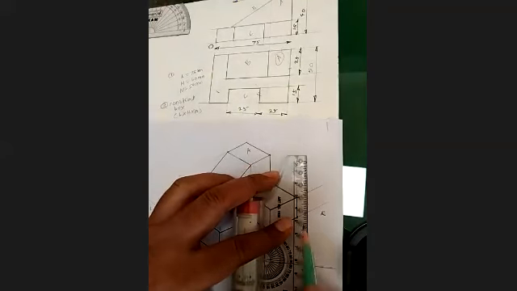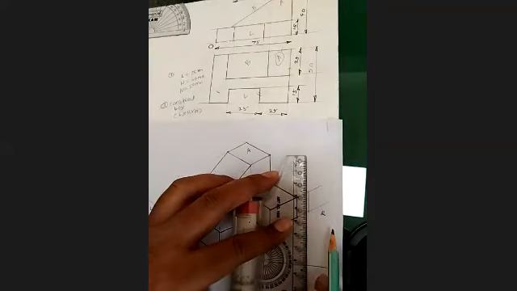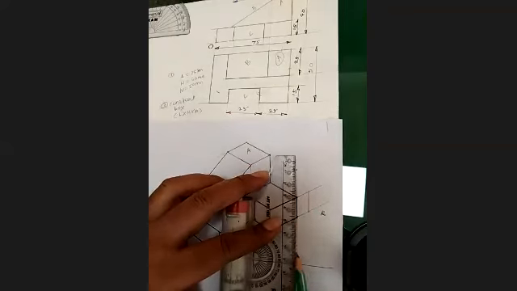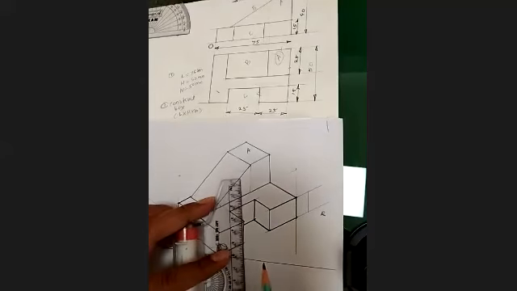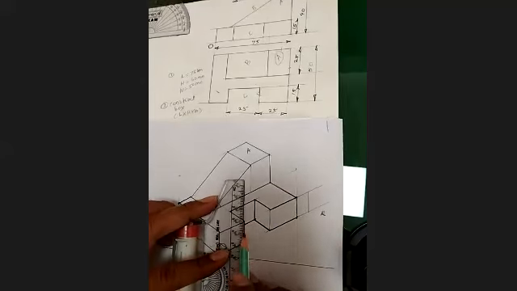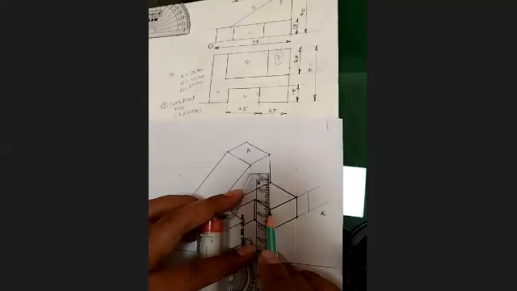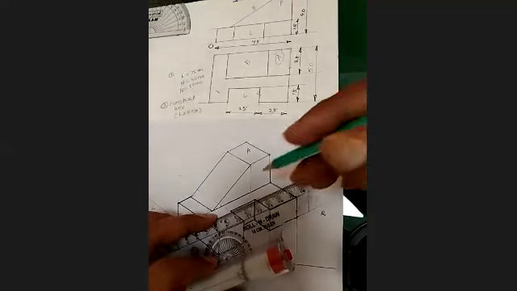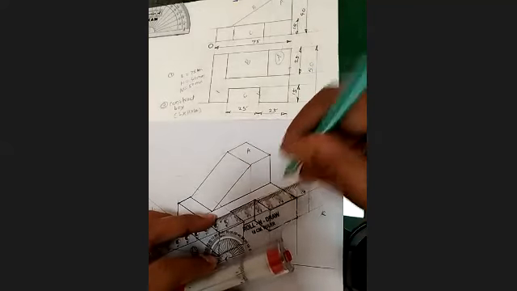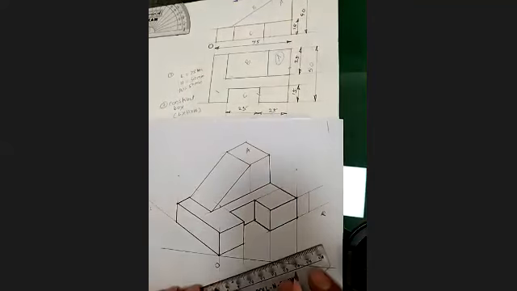Yeah, take the extensions. You can take the extension from here, for the sake of dimension. Even though you can take it like this, you can extend it. So wherever you feel necessary, those dimensions you can give.